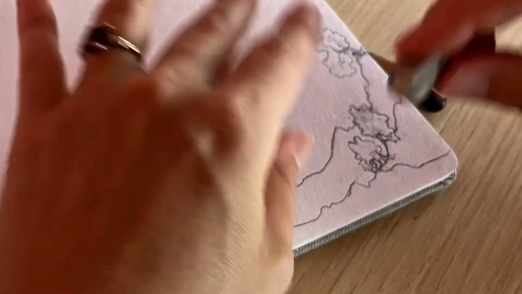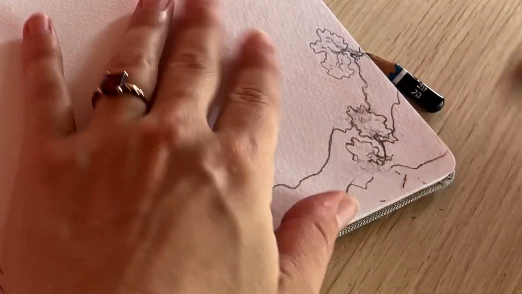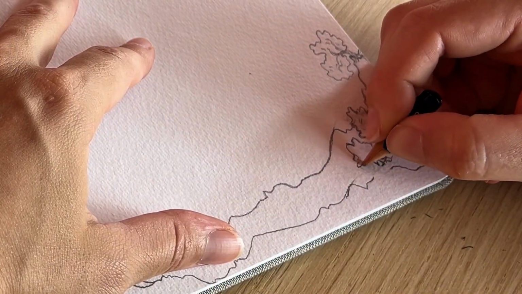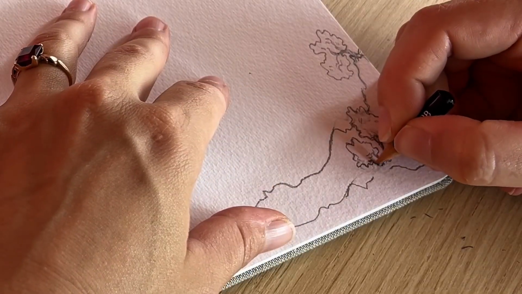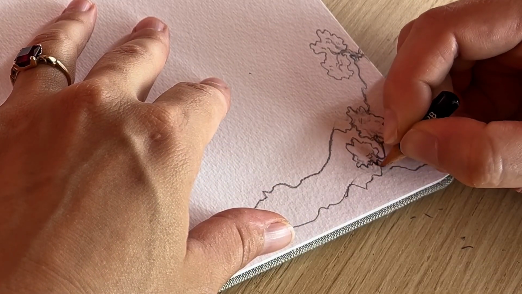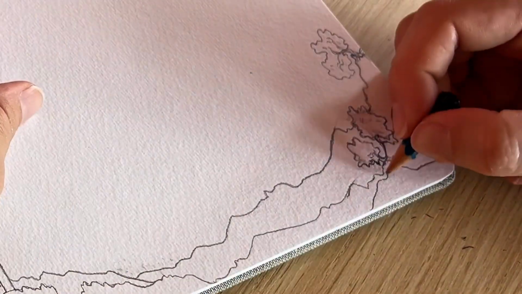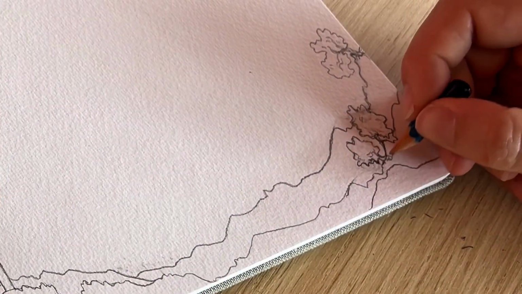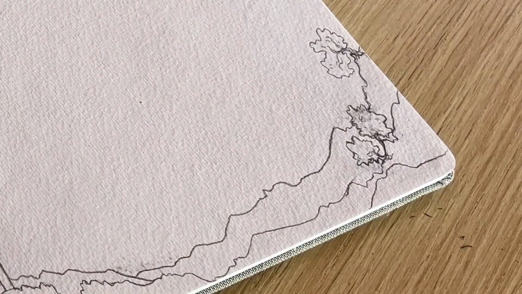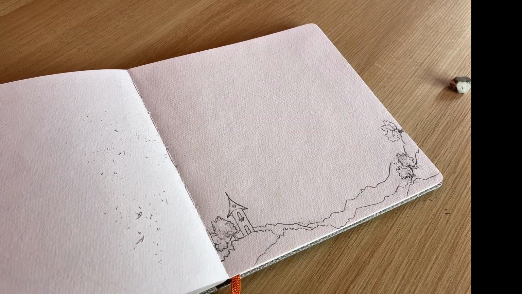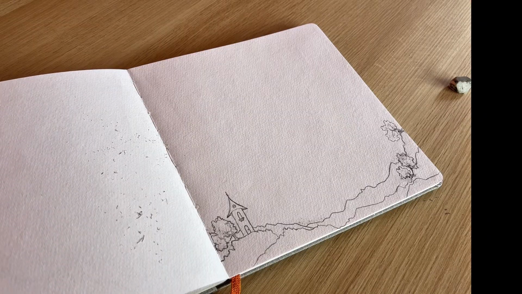Nope, it's too busy. I really want to focus on simplicity for these. Not too much going on. So let's just take the tree back and we'll redo the mountain here. Okay, that's nice. So now they're kind of separate. Cool. That's really cute. Kind of nice balance.